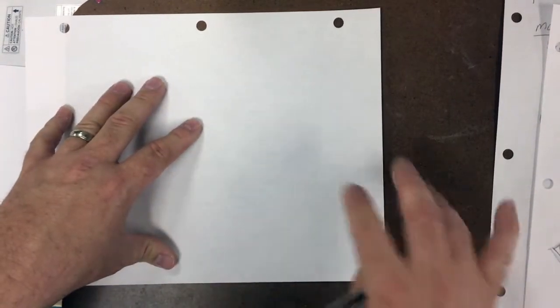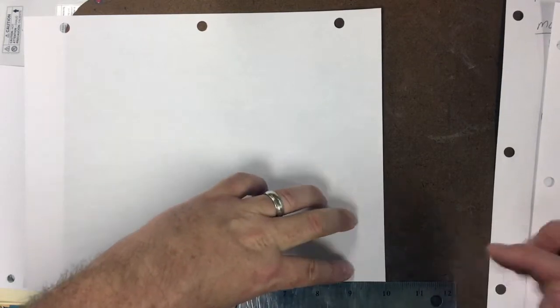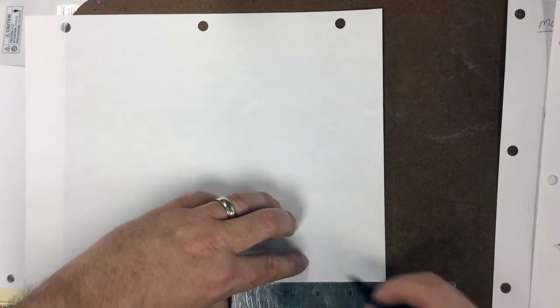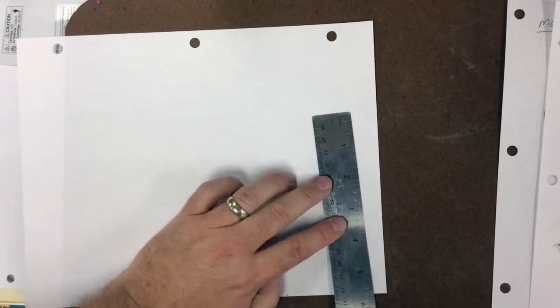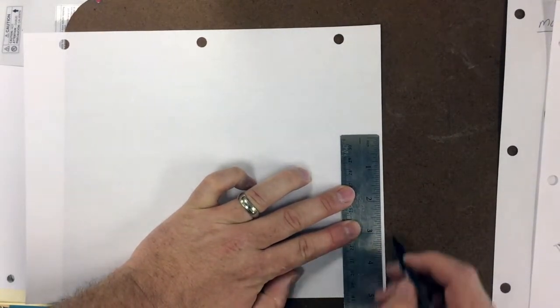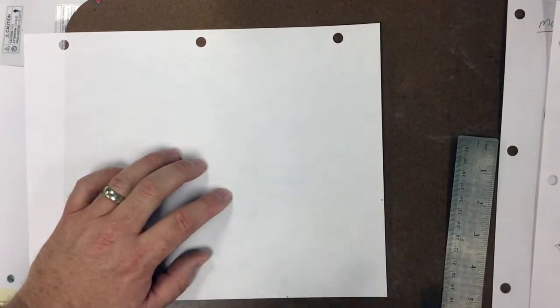An easy way to do that is take a fresh piece of paper and get a ruler and just measure from the corner inward 3 inches. So I'm putting it on the 10 here, so 3 inches in would be the 7. And then I'm going to measure 3 inches up. So I'll put the 5 on there, measure up to the 2. So I've just marked it 3 inches up and 3 inches over.